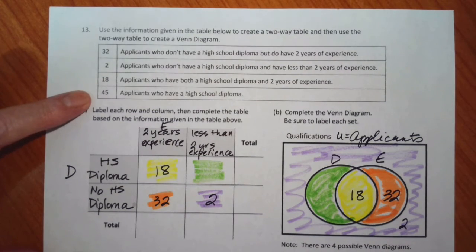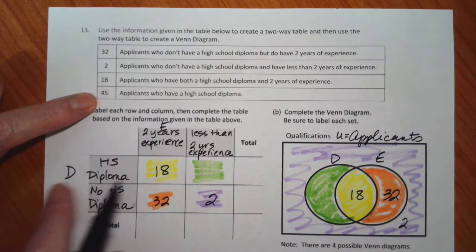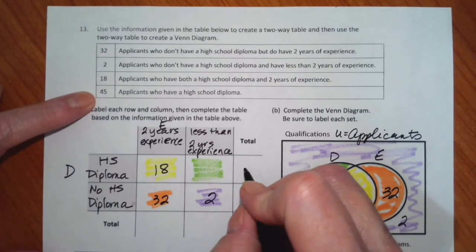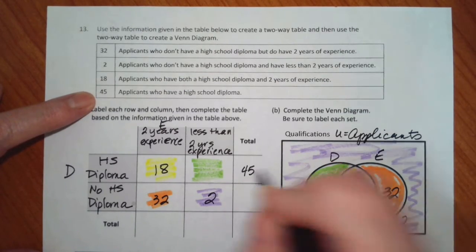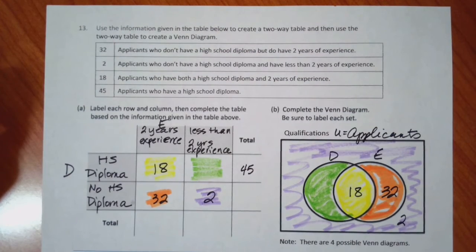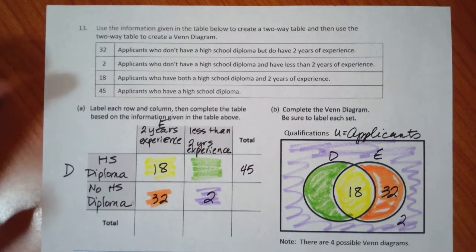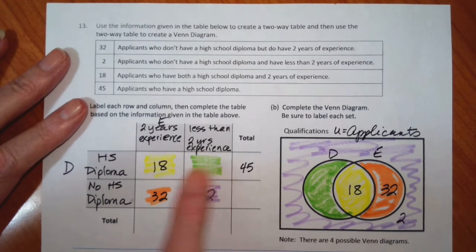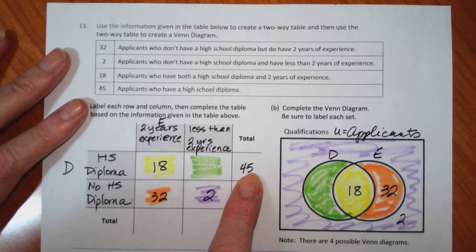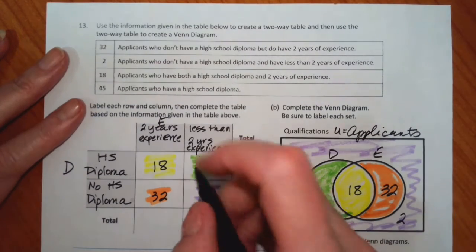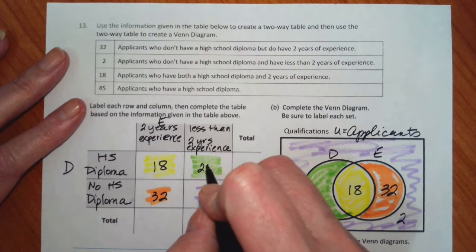And then lastly, applicants who have a high school diploma. That's everybody. It doesn't say anything about experience. So I'm going to have to calculate this. Well, of course, 18 plus something gives me 45, so 45 minus 18 gives me 27.